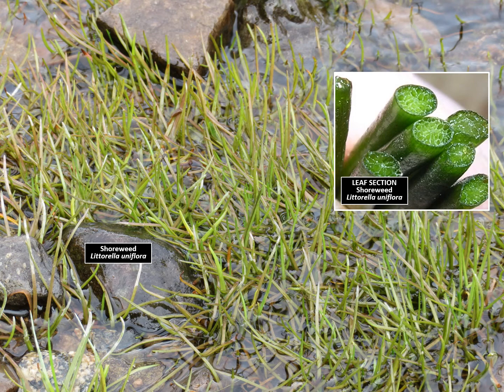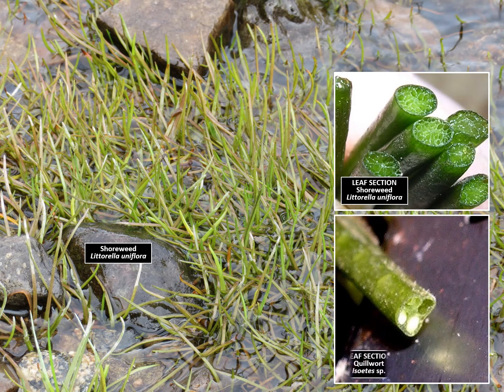Shoreweed leaves are packed with large cells occupying a single leaf-long chamber. Quillwort leaves consist of 4 parallel hollow channels with occasional cross walls.